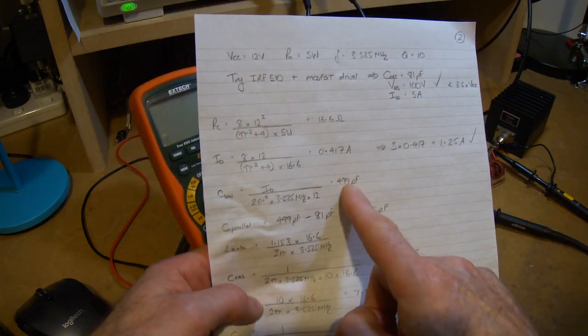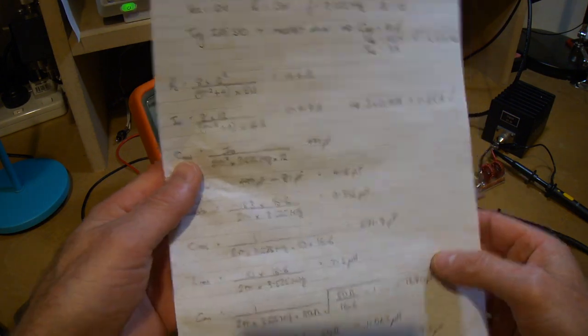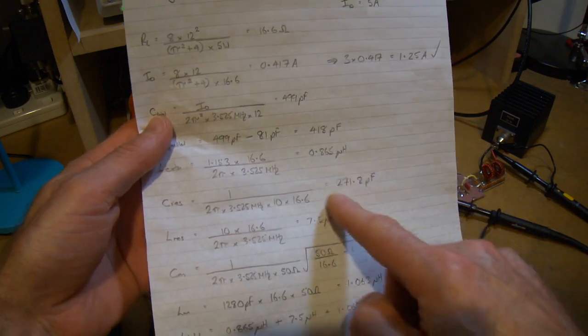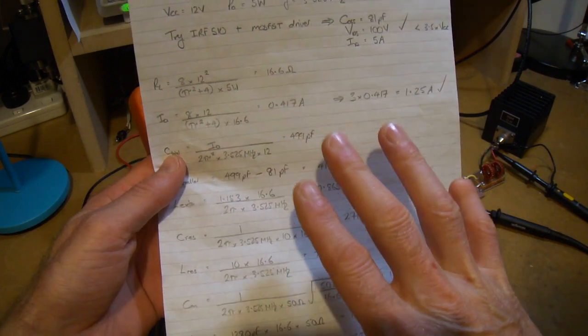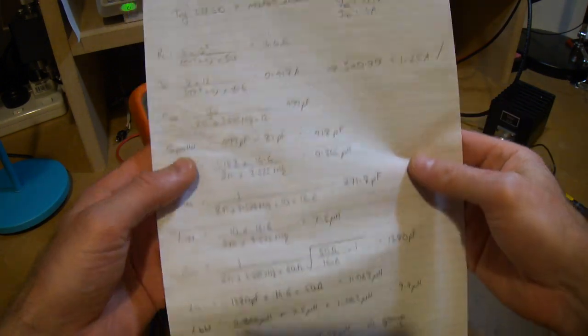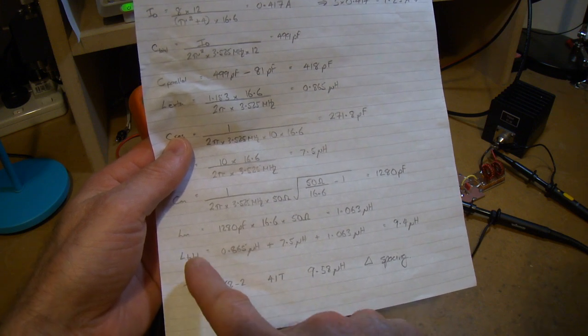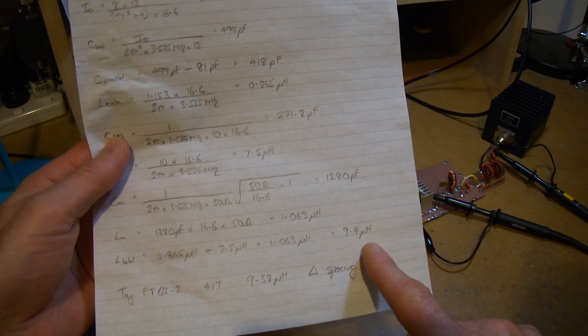I come out with a total capacitance, I then subtract 81 picofarads to come up with that value. I come up with my 3 values of inductance, as well as our series resonant capacitance there. Again, I won't go into it because it would bore you to tears. Suffice to say, that overall inductance came out to be 9.4 microhenries.